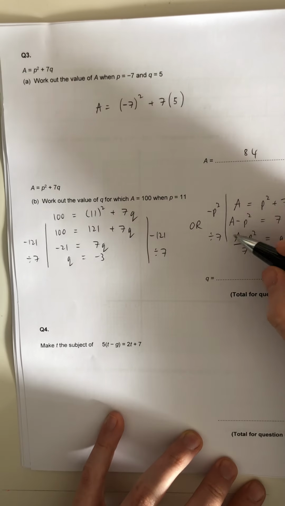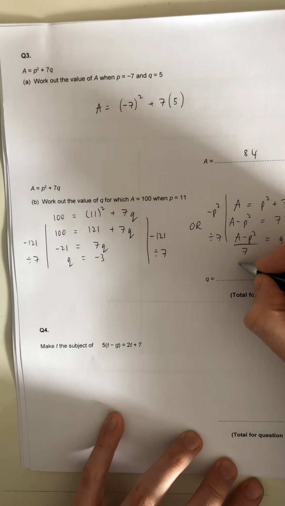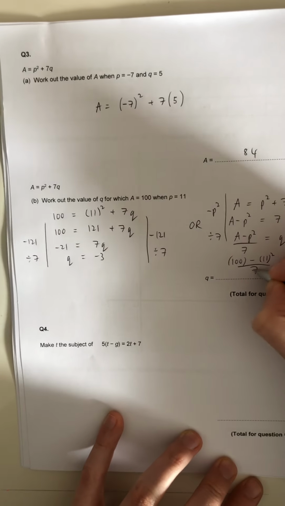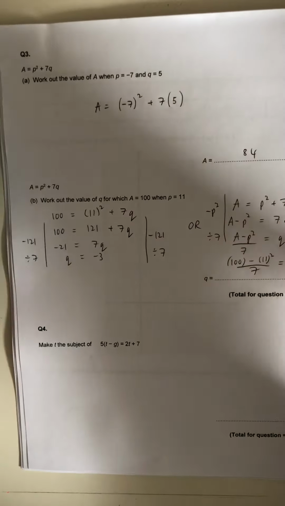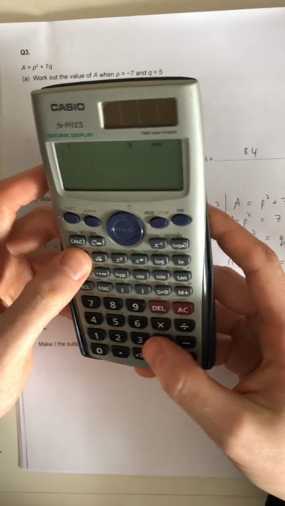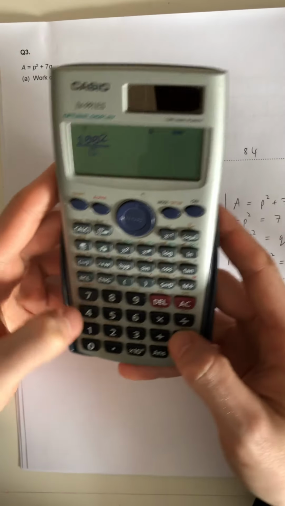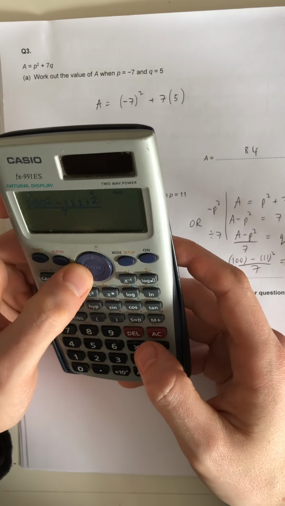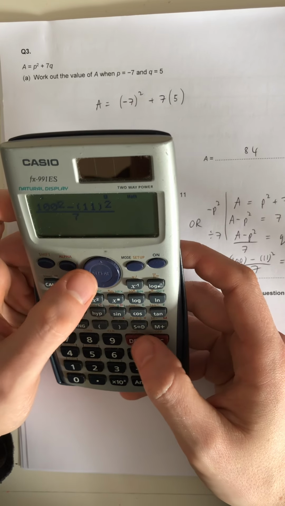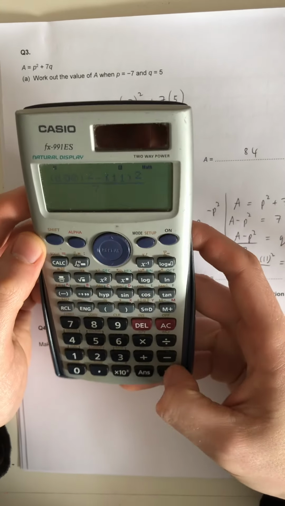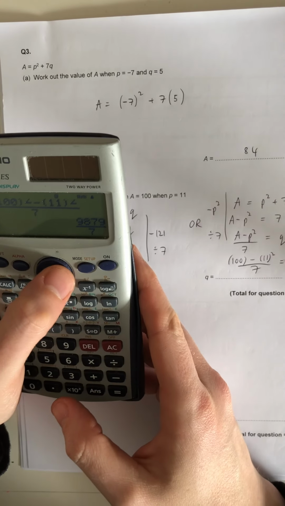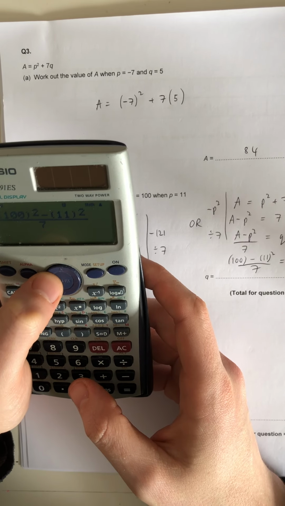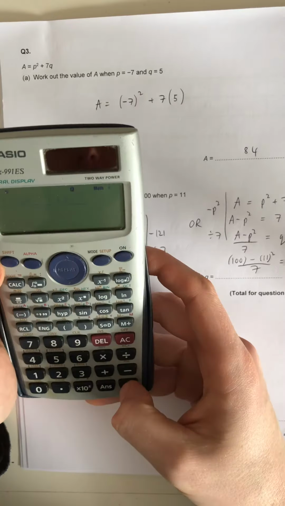And then if I replace the letter A with 100 and the letter P with 11, and type that into my calculator, the answer should match up. So you've got 100 subtract 11 squared over 7. I'll put a bracket around the 100 as well, but it's not going to make a difference with this question. It gives you the wrong answer. I put a squared in there. Okay, -3.